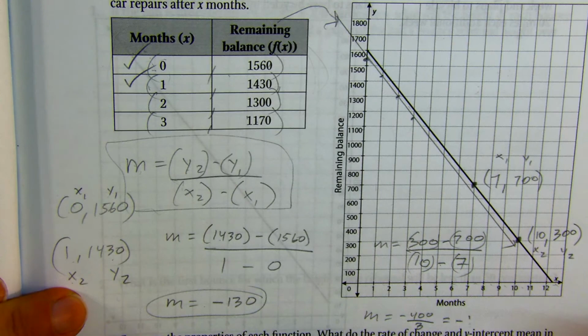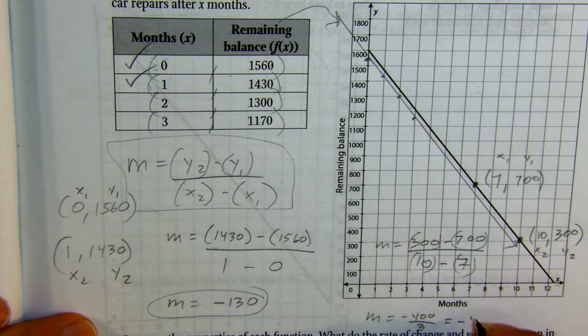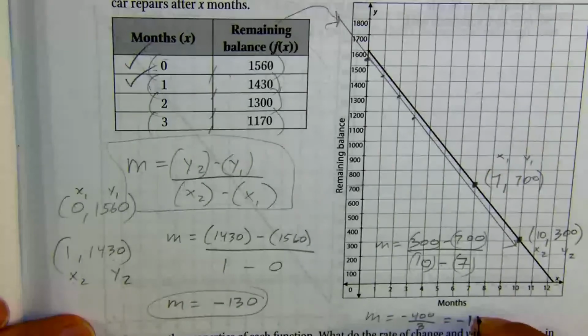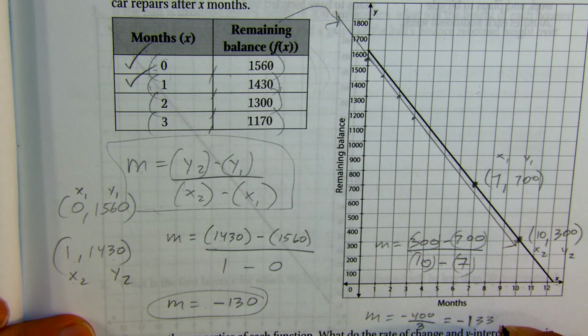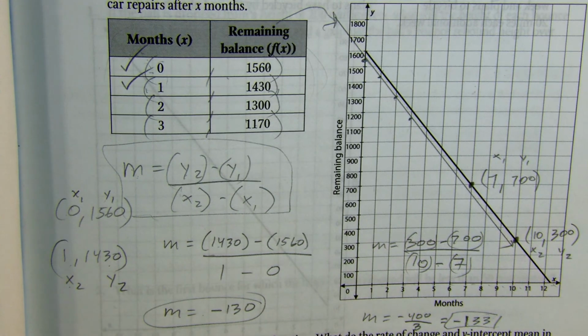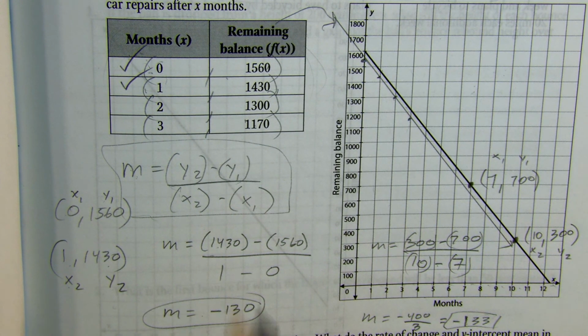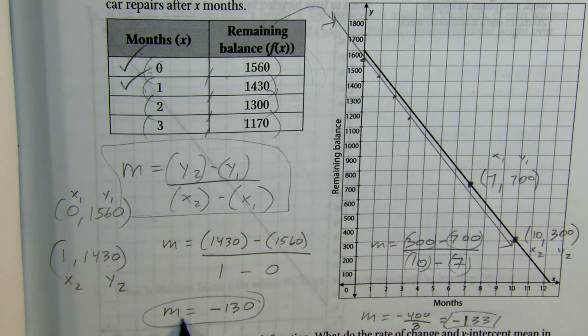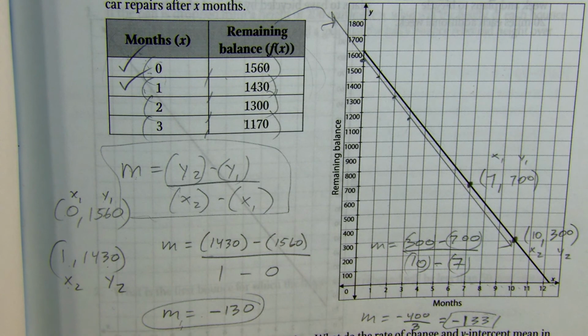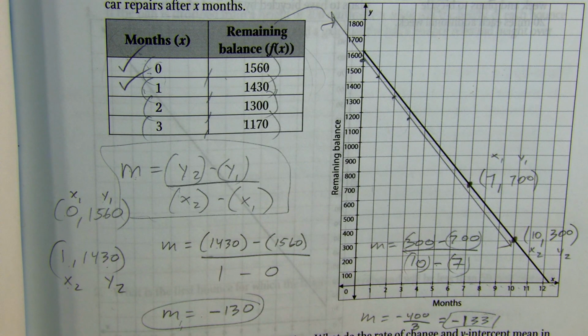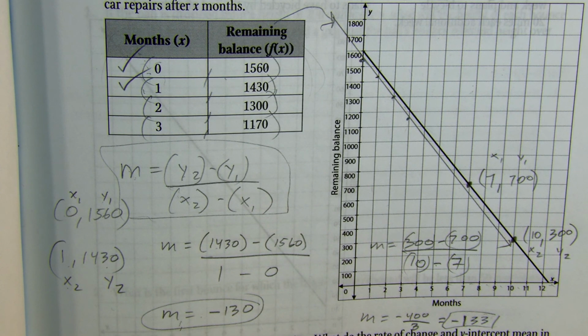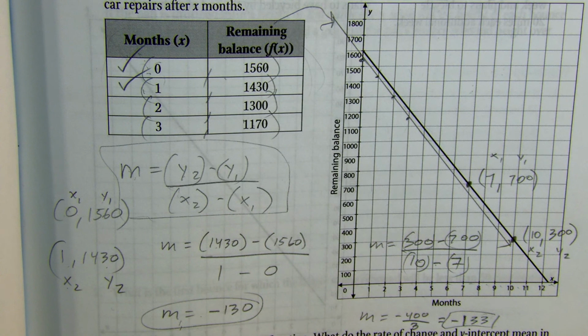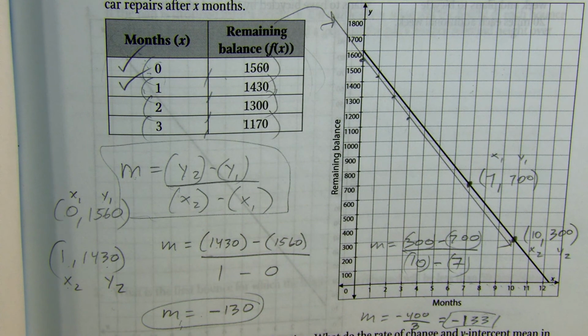Okay. So look what we have. We have 2 different slope values. So if I'm comparing these guys, I would say that function A has a greater slope than function B, just because negative 130 is a larger number than negative 133.